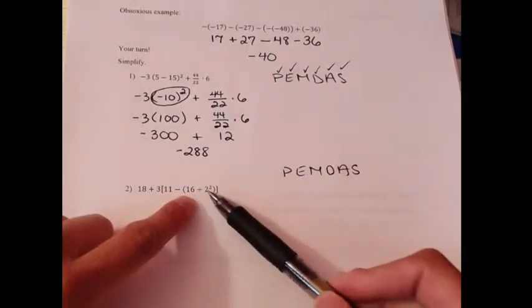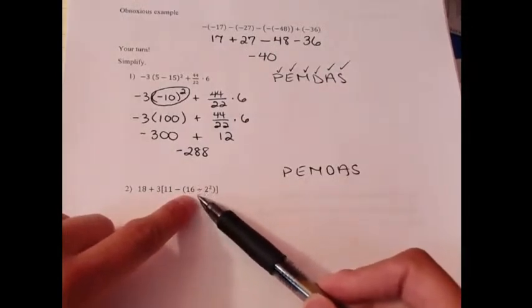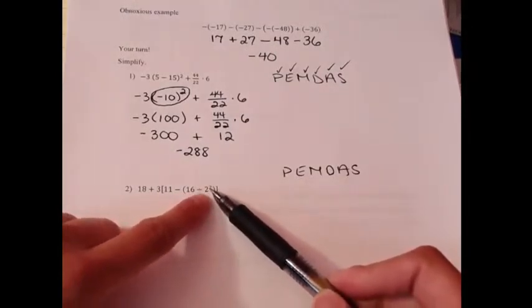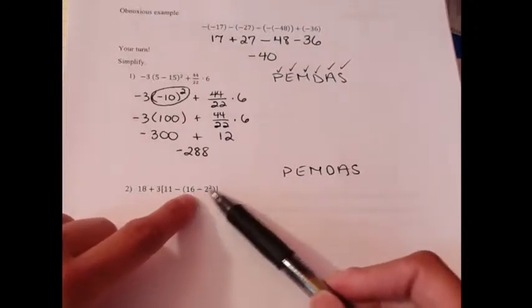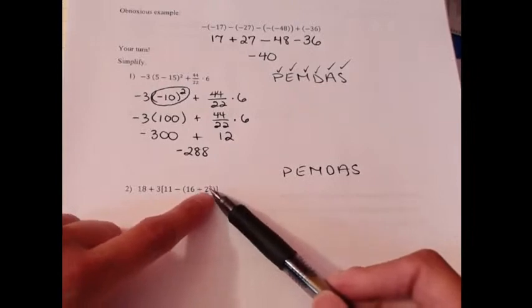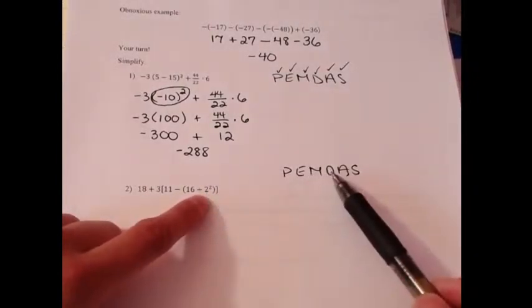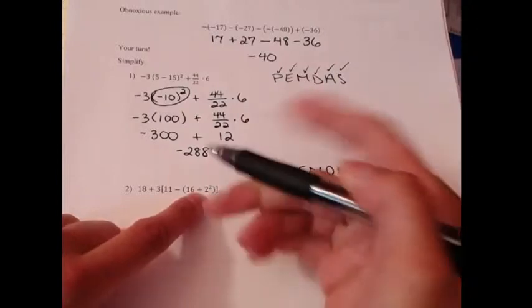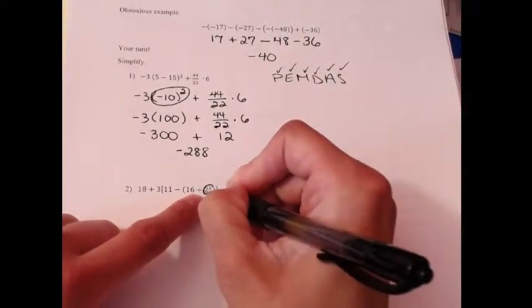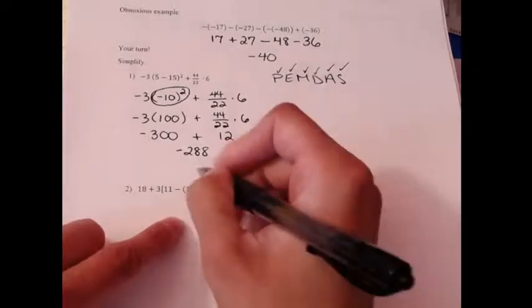Notice here within the set of parentheses, it says 16 divided by 2 squared. Well, let's think about this. If you had to decide what to do first, 16 divided by 2 squared, do you agree that the E, exponents, would be performed before division? You should. So 2 squared is going to give us 4.